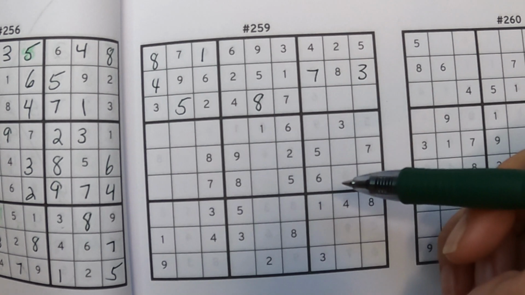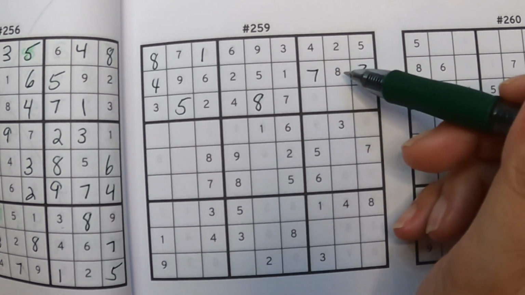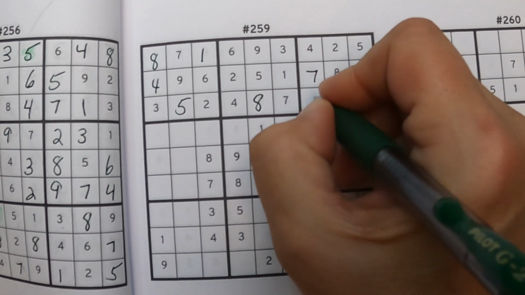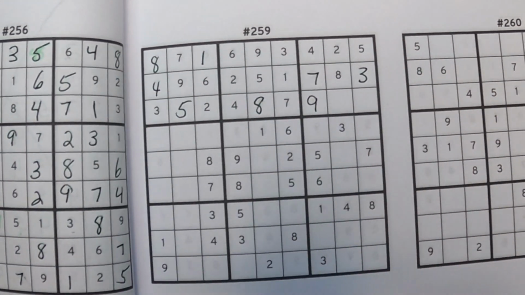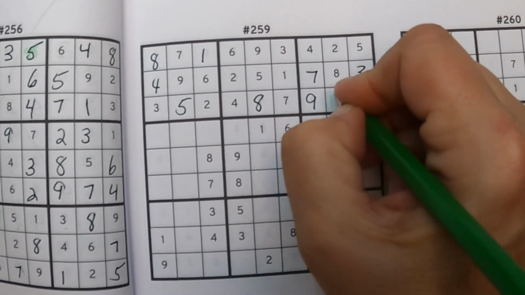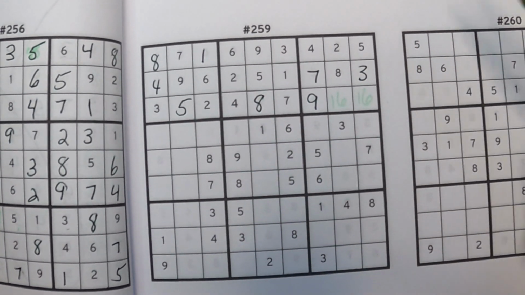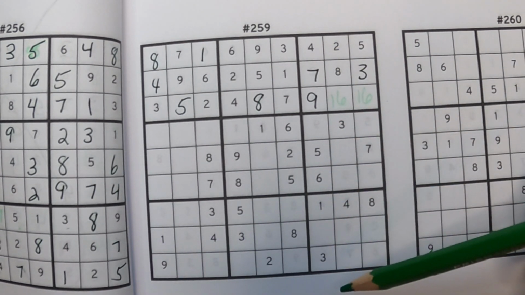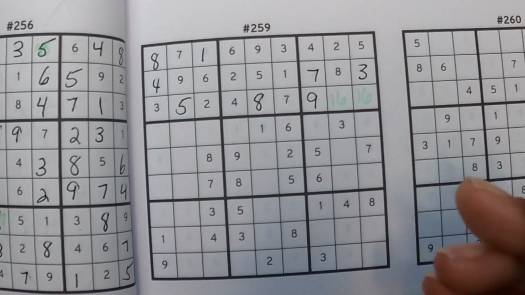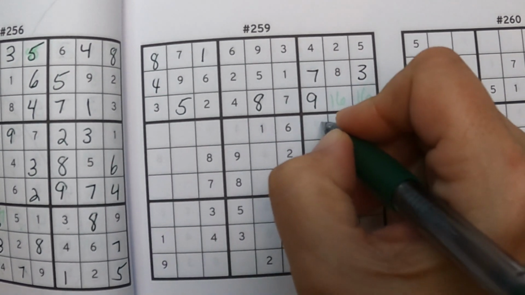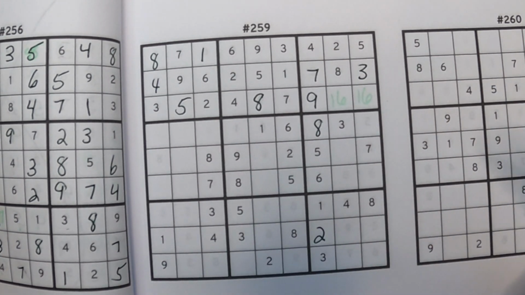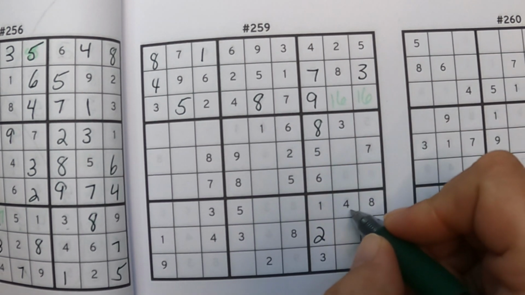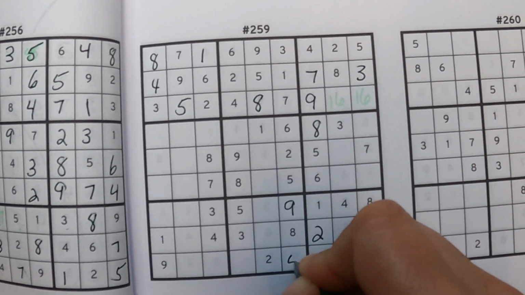For this box, we're missing 6, 1, 6, and 9. We've got a 1 and 6 here, so this is our 9. I don't see any other help. So 1, 6, 1, 6. For this column, we're missing 2 and 8. We've got an 8 here, so 2, 8. For this column, we're missing 4 and 9. We've got a 4 here, so 9, 4.